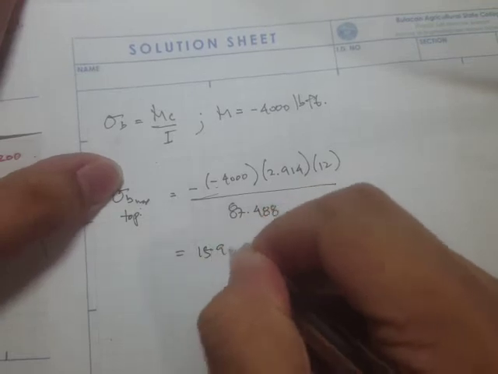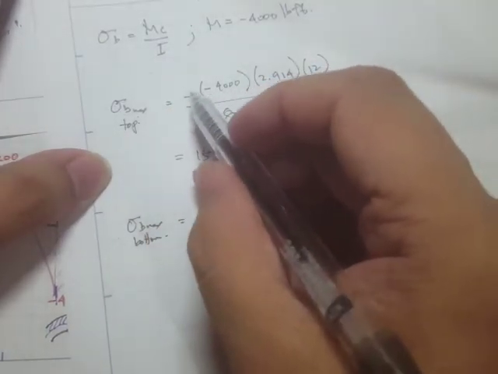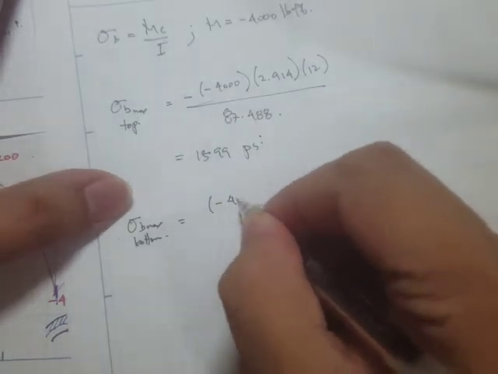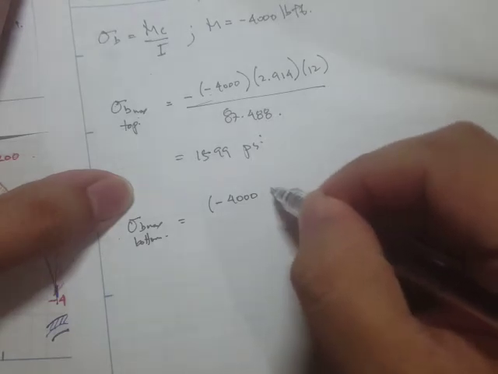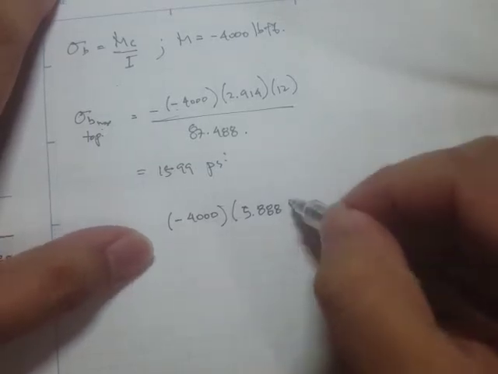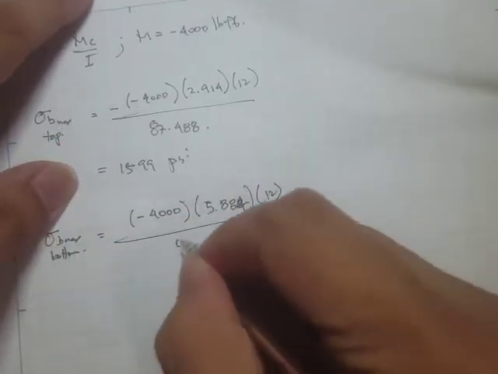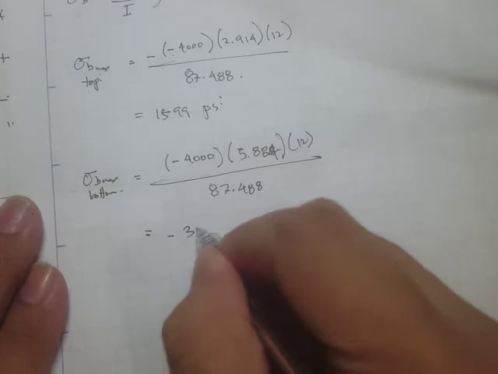And this will be equal to 1,599 psi. Okay, and for the sigma max at the bottom, since at the bottom there should be no negative sign, it will be negative 4,000 times 12, right, times the distance, except that we are going to use this distance 5.886, divided by 87.488, and this one would be negative 3,230 psi.